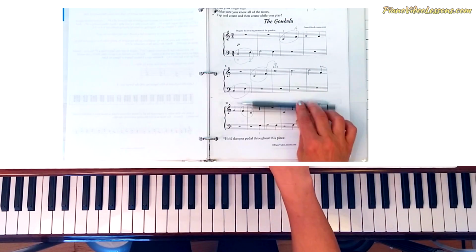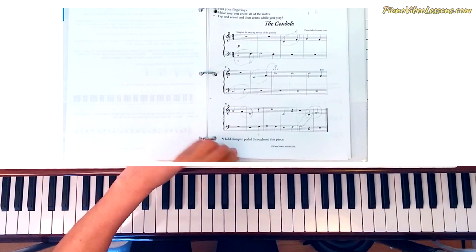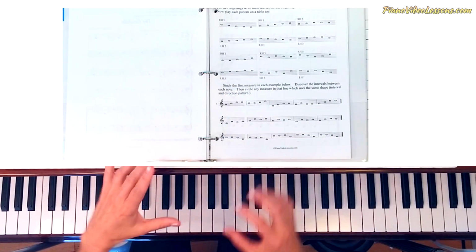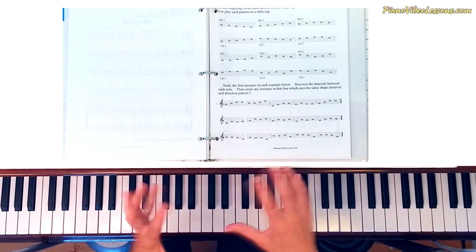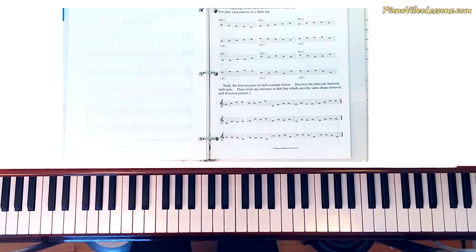All right, so that is the gondola, and this was lesson 5. In lesson 6, we're going to talk about melody patterns and fingerings and how to determine which finger to play next based on what we see in the music. So join me in lesson 6.